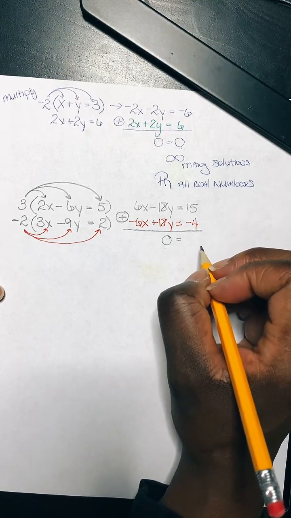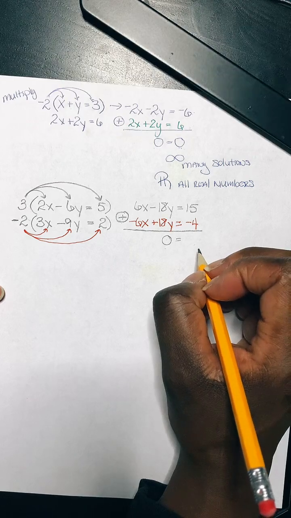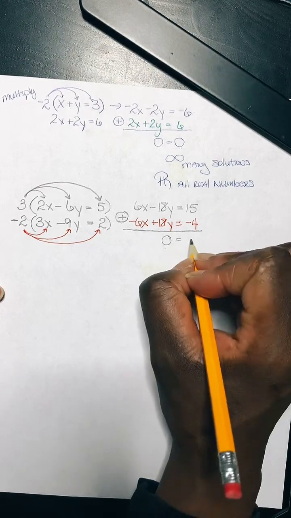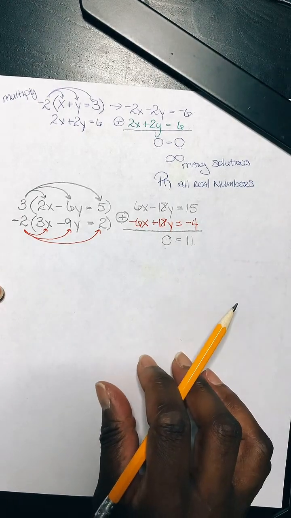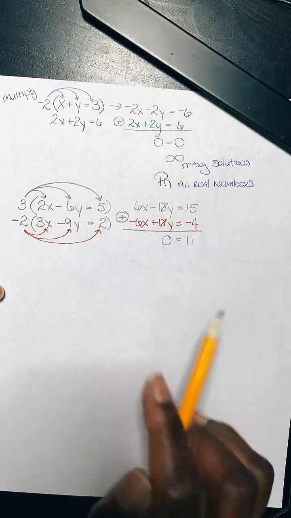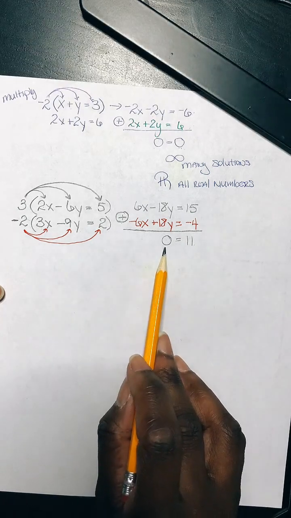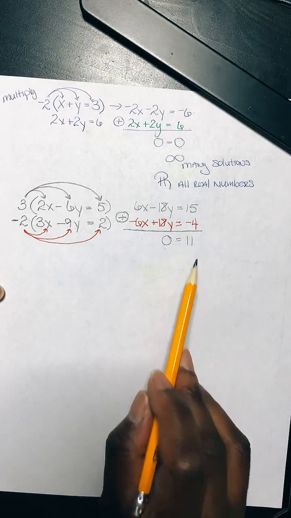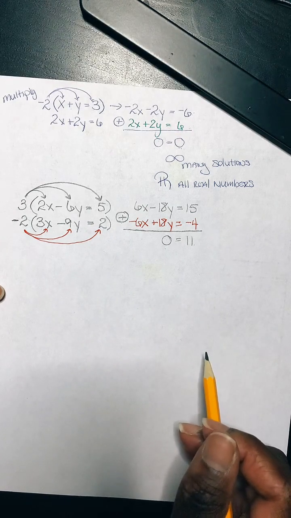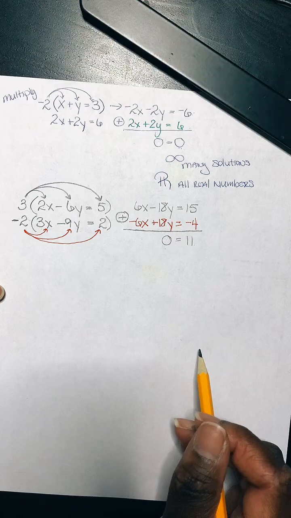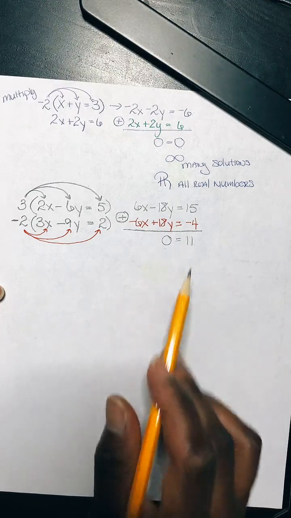Yes. Good job. So we got 11. So here's a silly question. Are you ready? You have 0 equals 11. Can 0 equal 11? No. Okay, 0 can't equal 11.